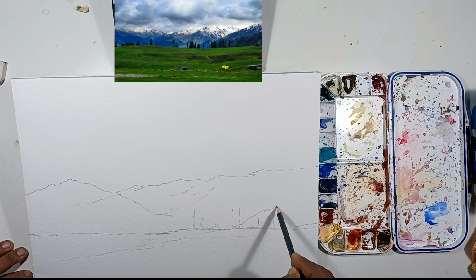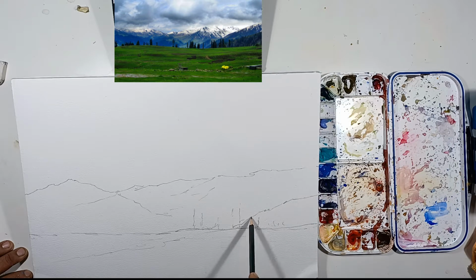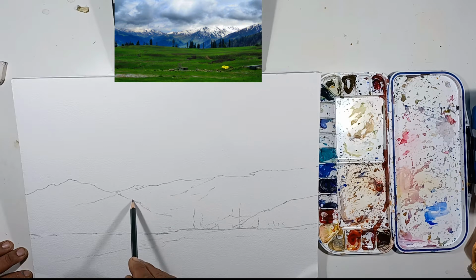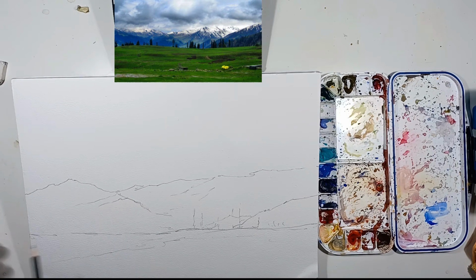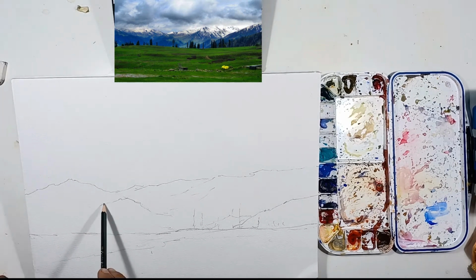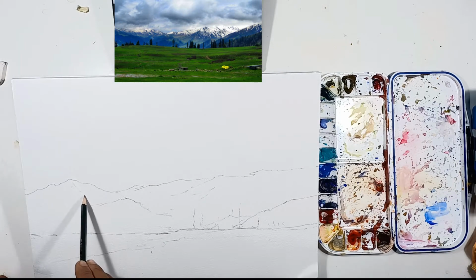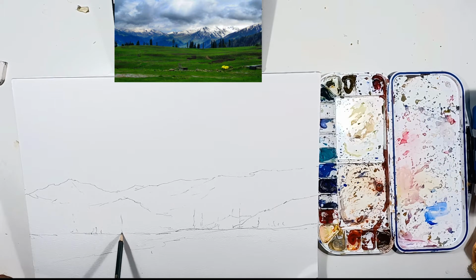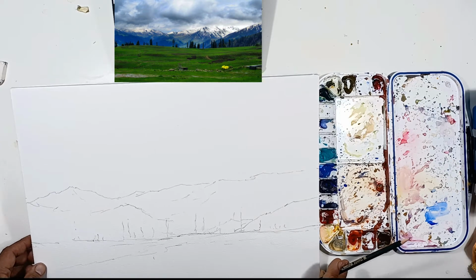While talking, I have almost completed the sketch. For the sky, we don't sketch anything; we will just do it the way it is. I am marking the areas where we will have the coniferous trees, the devdar trees.